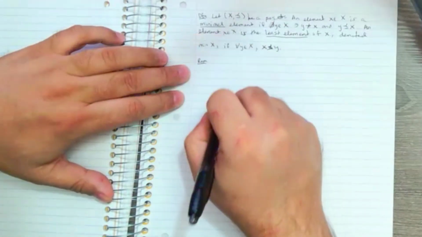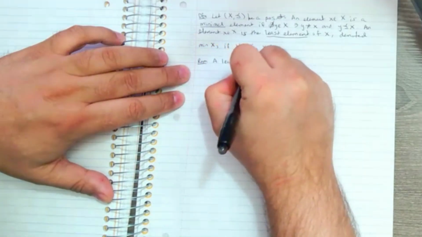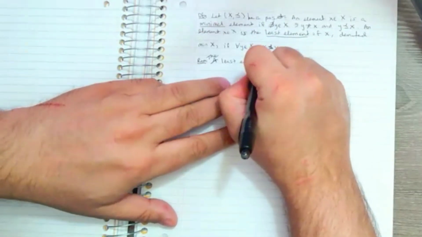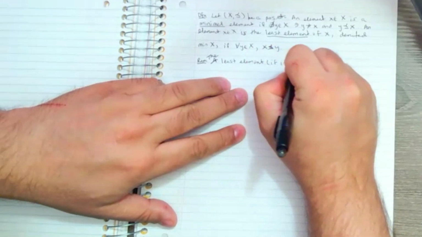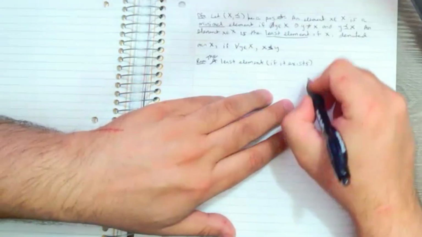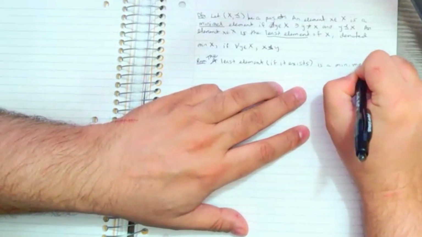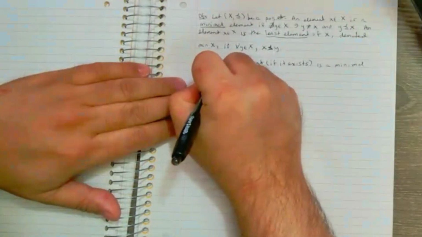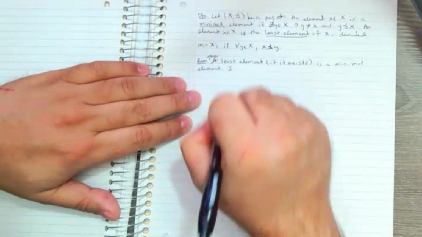So note that a least element, or I should say the least element, if it exists, is by definition a minimal element. In fact, if it exists, it is the only minimal element.